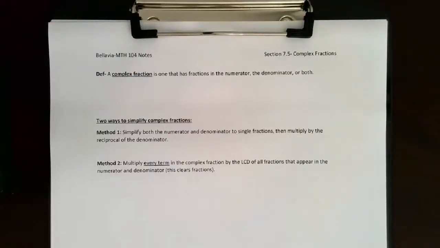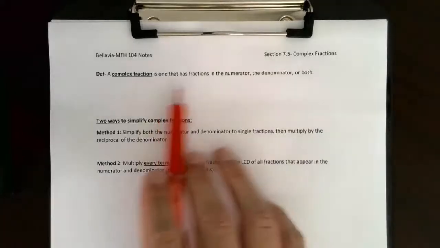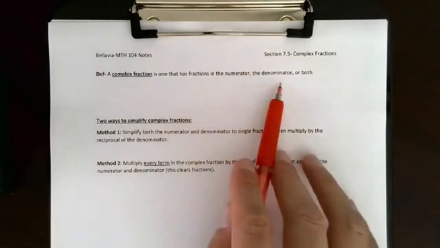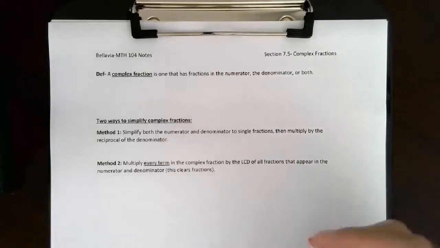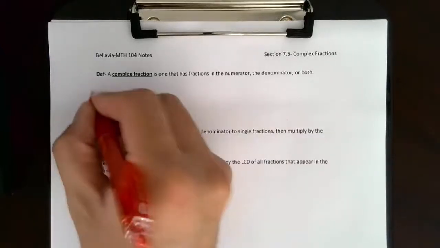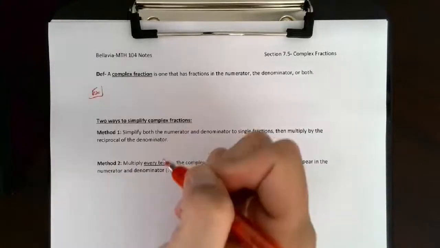The first thing you see is the definition of a complex fraction: one that has fractions in the numerator, the denominator, or both. So they're essentially fractions within fractions. You could have a fraction in the numerator, a fraction in the denominator. You could have multiple terms that are fractions in the numerator or denominator, or both. All right, so just some examples, if you were thinking of what these might look like.